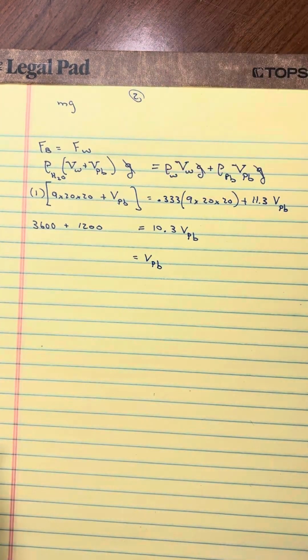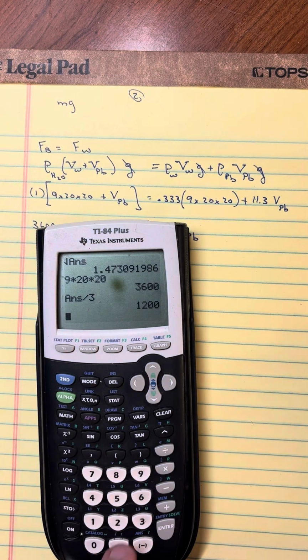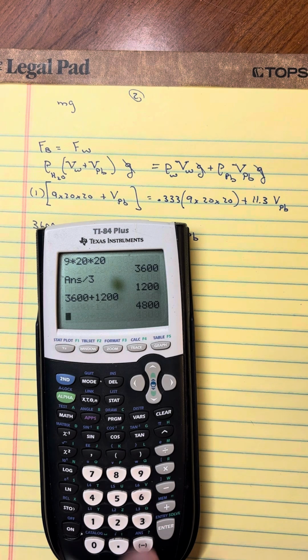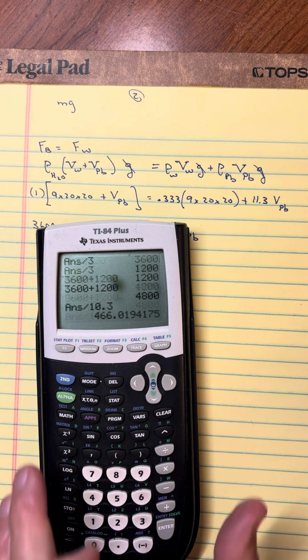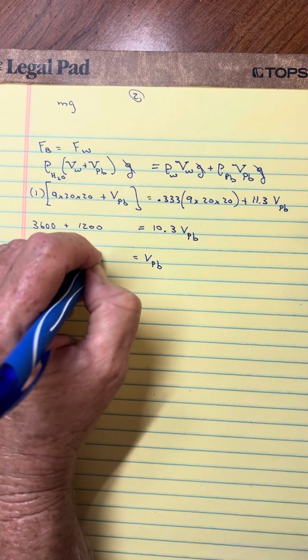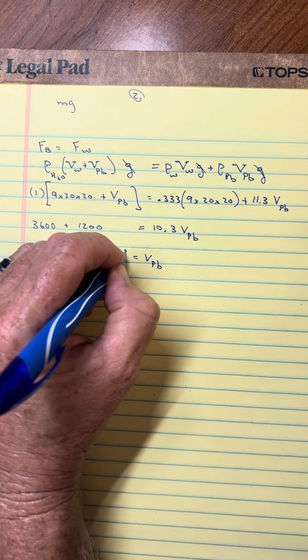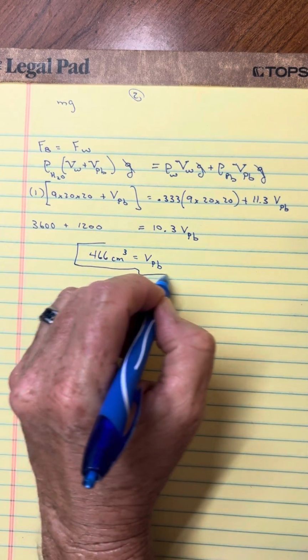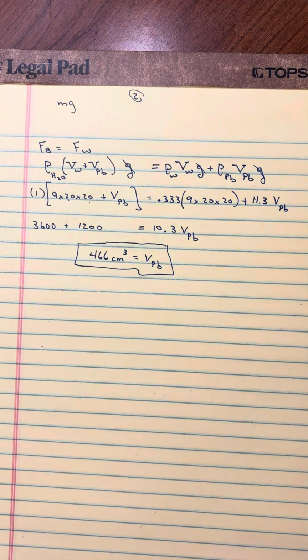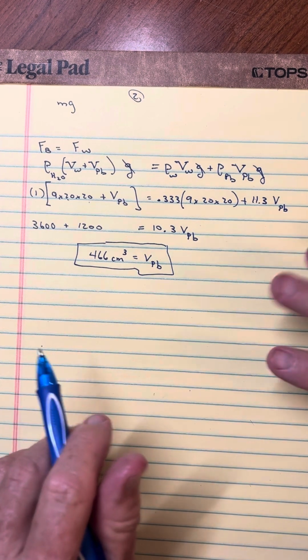And so my volume of lead is going to be the 36 plus the 12 added together, divided by 10.3. And it looks like 466. And I guess I haven't been real clear on my units, but this 9 and 20 and 20 are in centimeters, and so this is the 466 cubic centimeters.